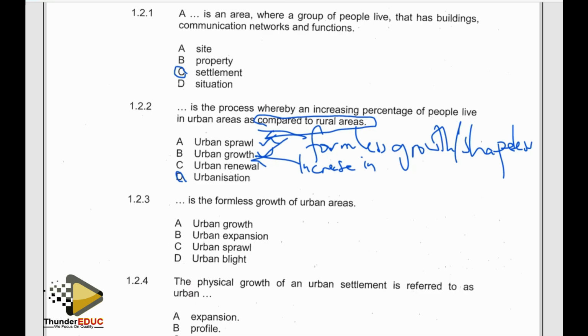So urban growth is different from urban expansion in this sense. With growth, we are looking at the perspective of people in the city or town. There are more people staying in the city. But when it's expansion, we are looking at the physical growth. It's no longer about people here.